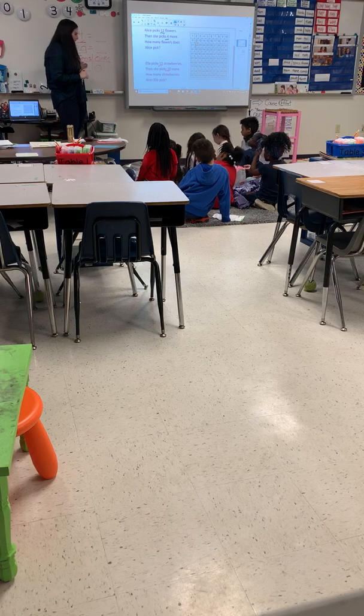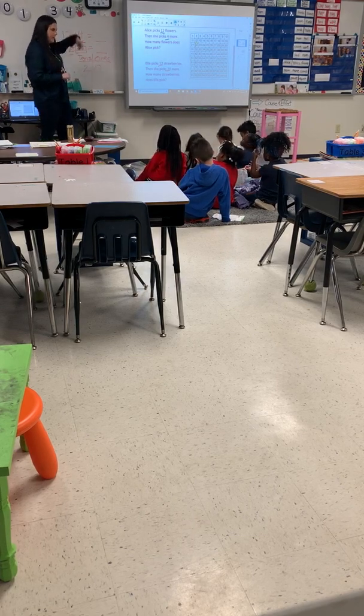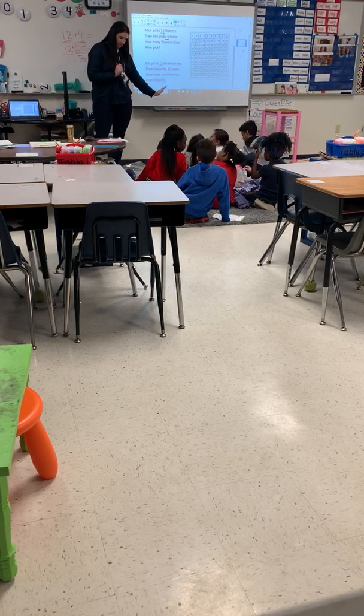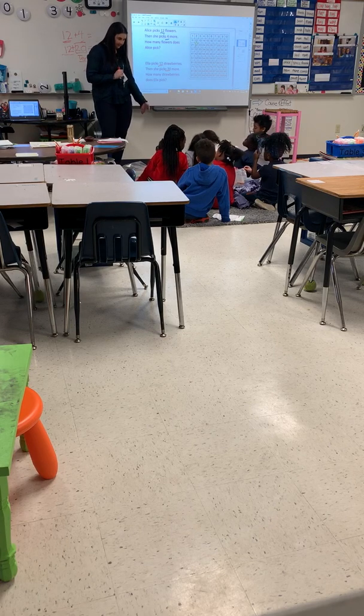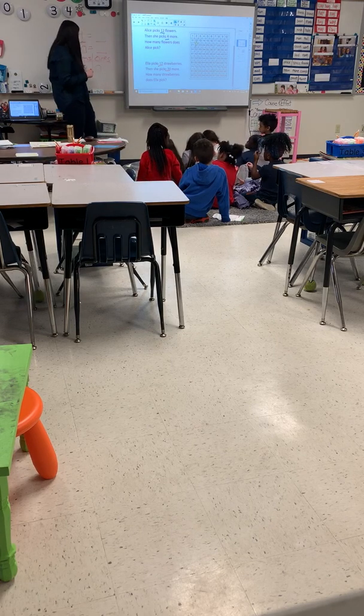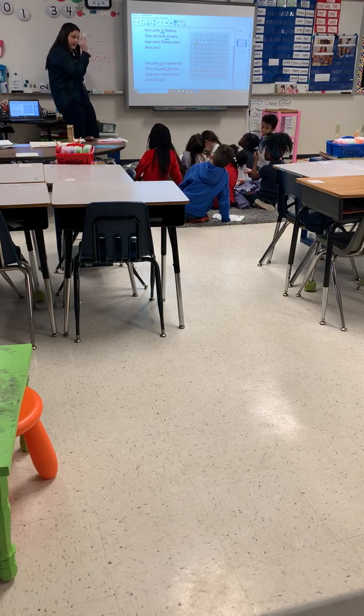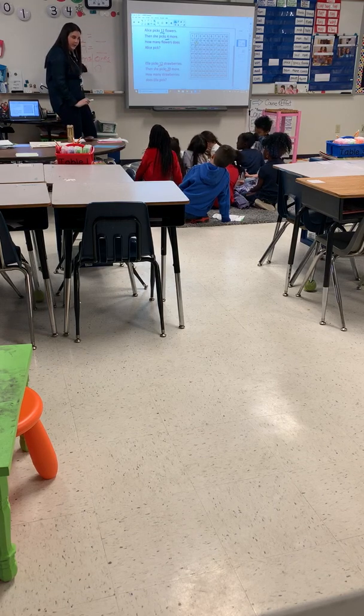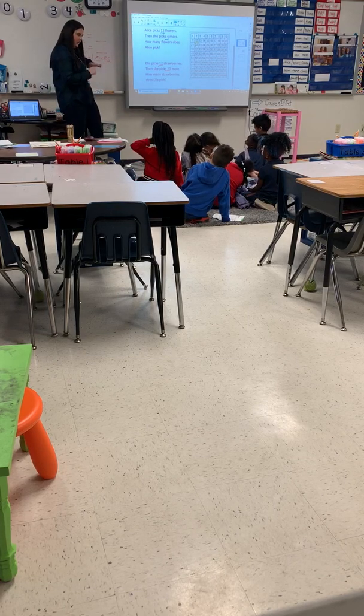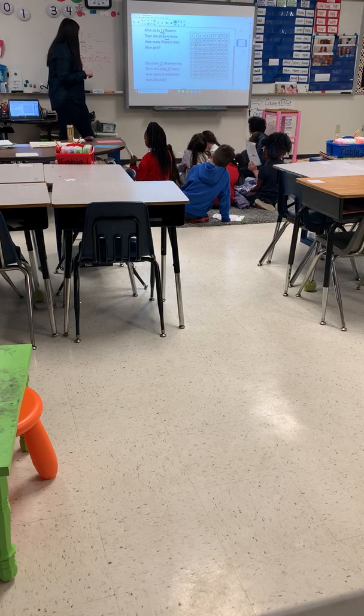When we count by a multiple of 10, we can count down our hundreds chart. So we know we have to add 2 tens, so we can go down 2 rows, which is what Nathan did. Okay?